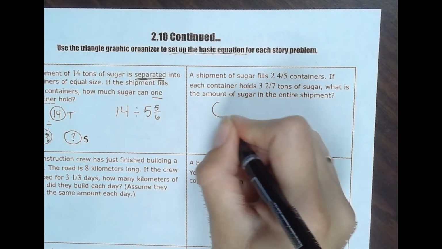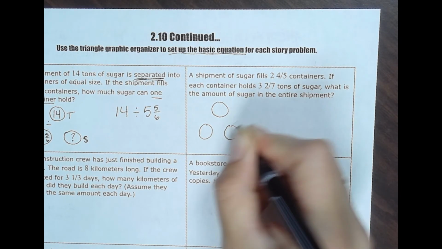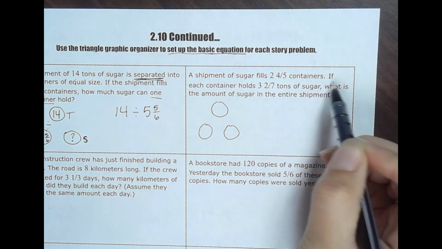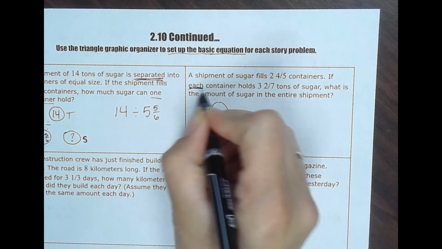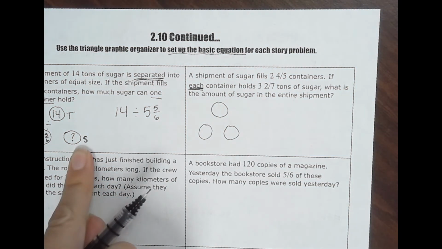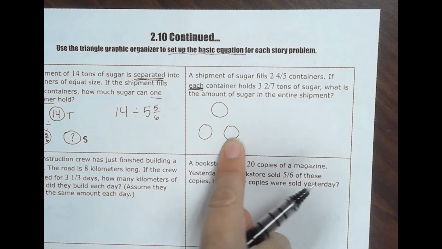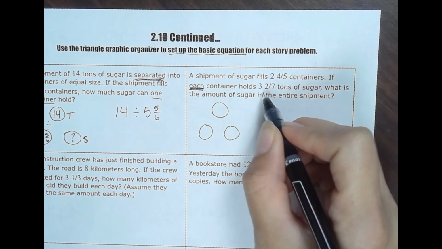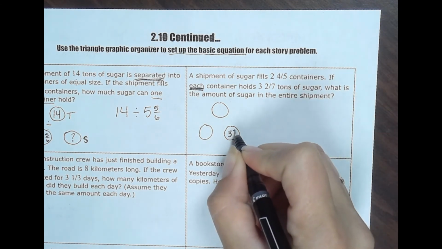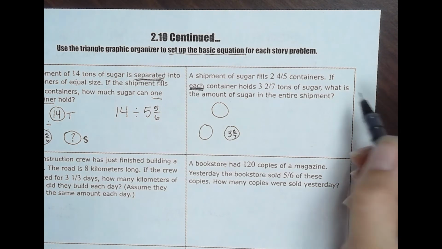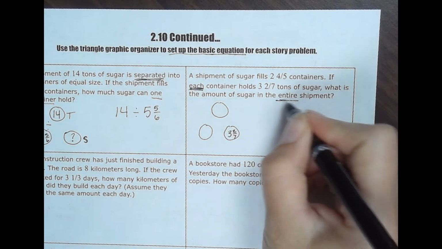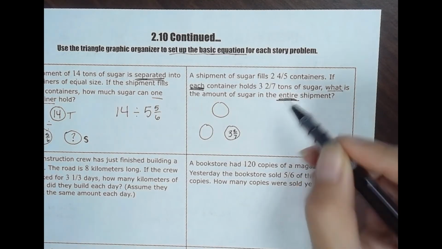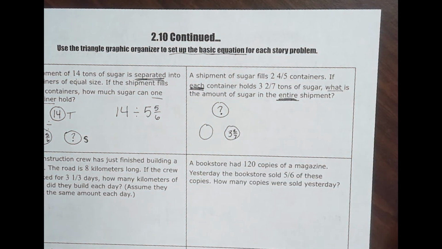Okay, let's pick out the context and do that on this one. So, a shipment of sugar fills 2 4/5 containers. If each container, okay, each is a clue word for the size of a group, because each group, size of each group, right? So I'm going to put this down here. I already know that the size of each group is 3 2/7 tons of sugar. What is the amount of sugar in the entire shipment? Entire is a total word. So it's asking what is the entire, so that tells me I'm looking for a total.